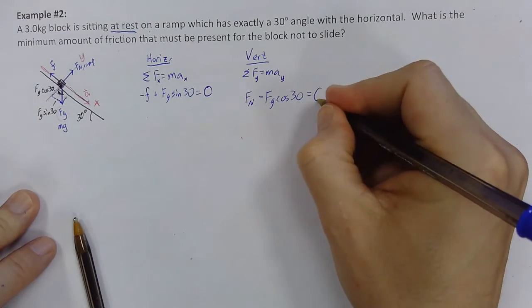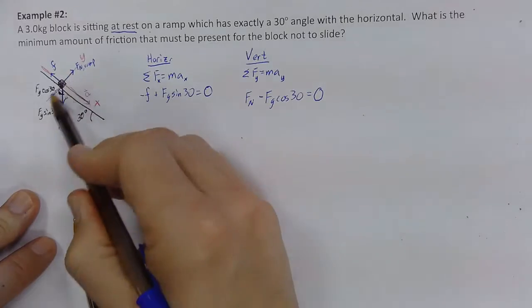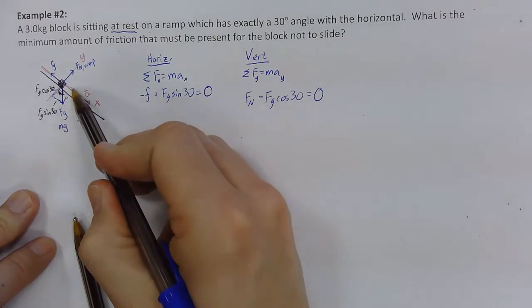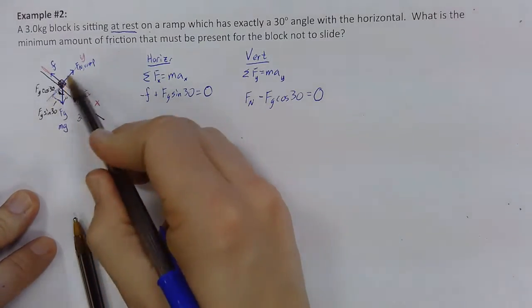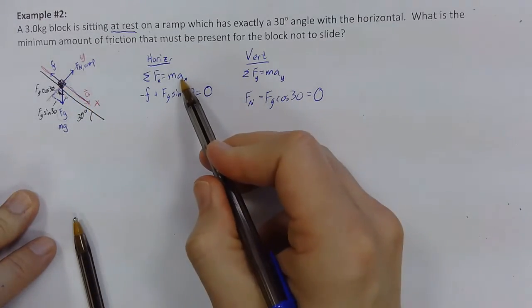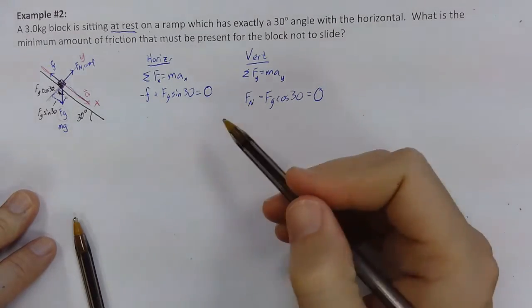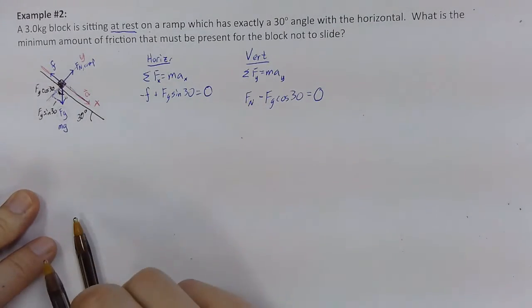Of course, this is also going to just be equal to 0 because it's not accelerating vertically at all. If it was accelerating down the ramp, this would still be an acceleration of 0 because it's only accelerating in the x direction. This would have a number that would still be 0. Again, one of the advantages of tilting our axis.